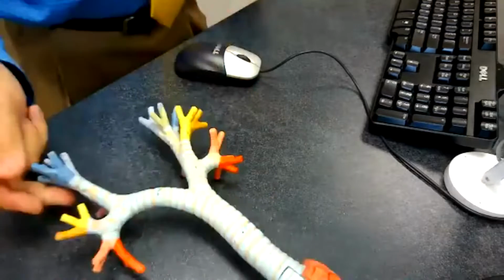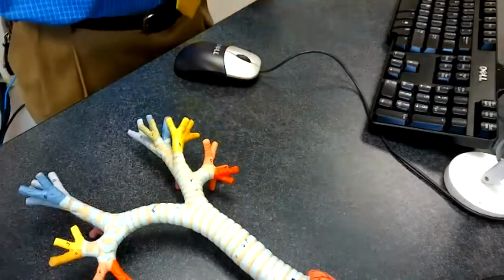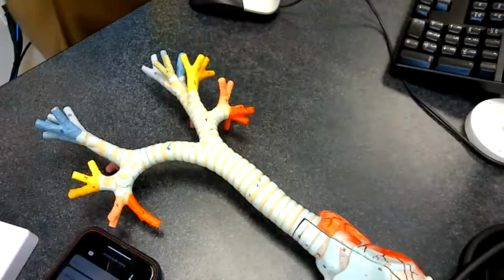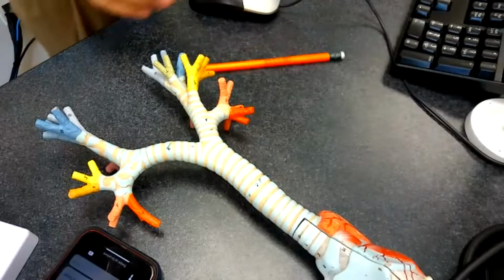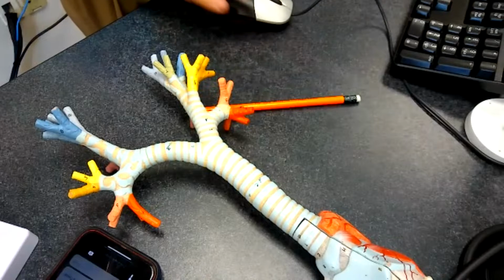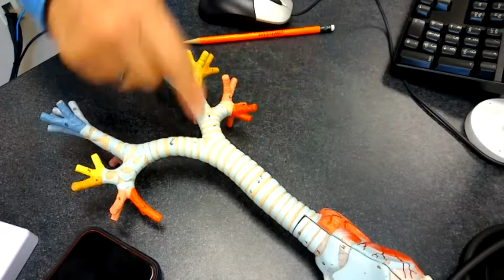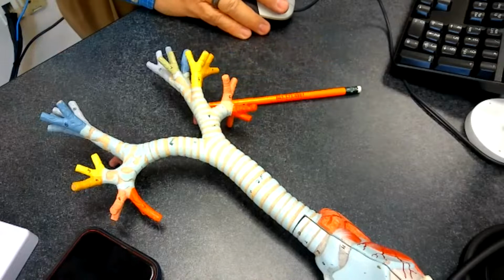These rings of cartilage that you can see here are keeping our airway intact the whole time. The trachea then breaks into the primary and secondary bronchi a little further down.